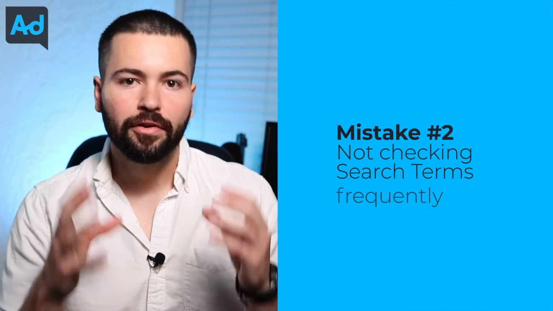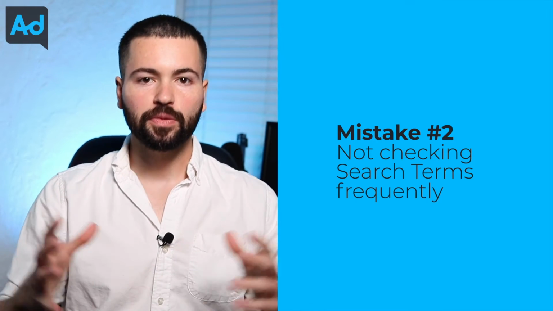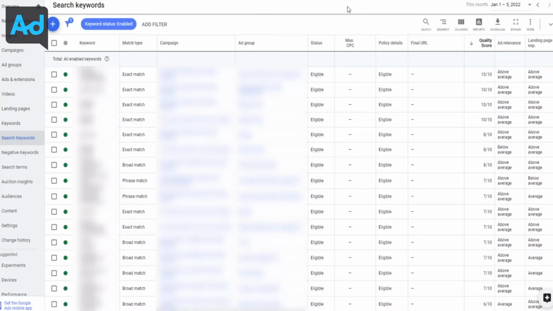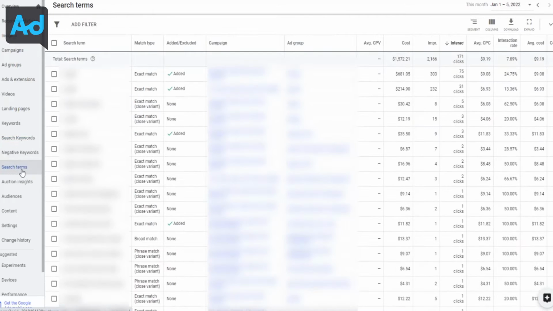Mistake number 2 is not checking your search terms report frequently enough. The search terms report, in my opinion, is one of the most valuable reports in Google Ads. The search terms report is located in the keyword section, and this is going to show you what did people actually search when they clicked on your ad on Google. The search terms report is amazing at really doing a quality check.